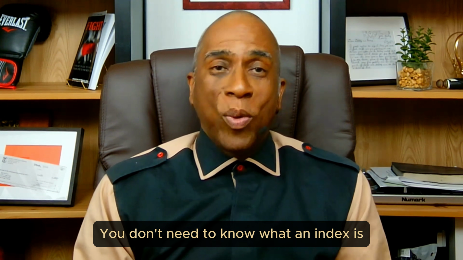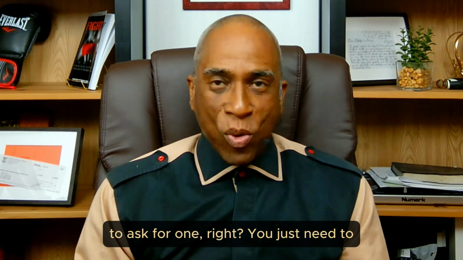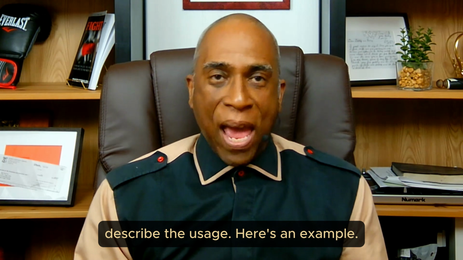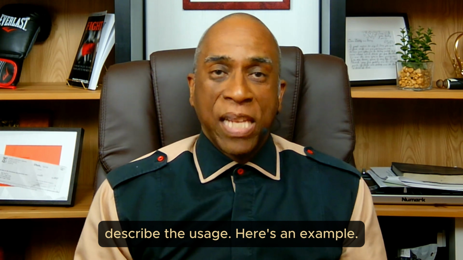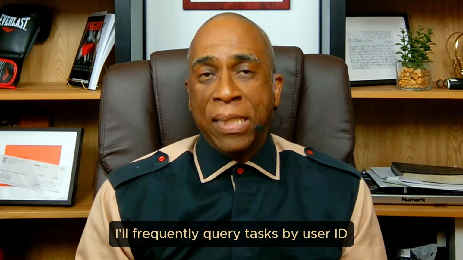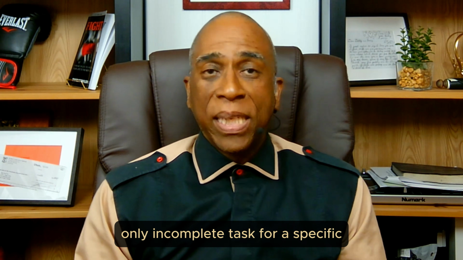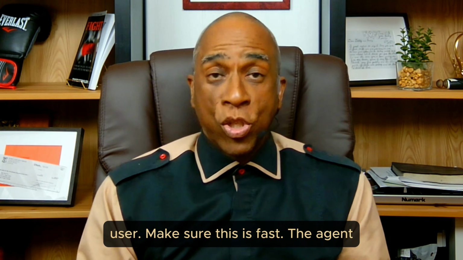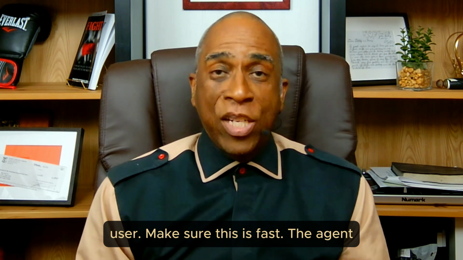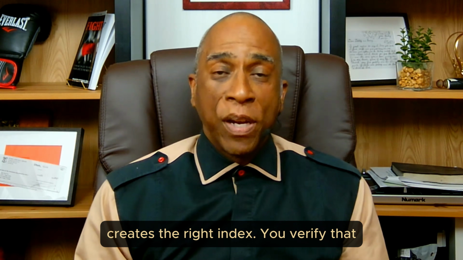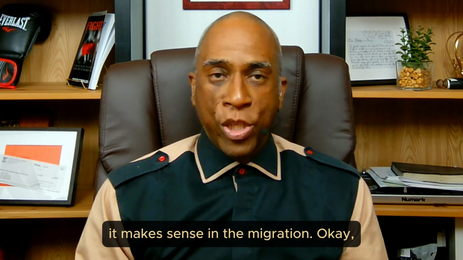You don't need to know what an index is to ask for one, right? You just need to describe the usage. Here's an example. I'll frequently query tasks by user ID and status together, usually showing only incomplete tasks for a specific user. Make sure this is fast. The agent creates the right index. You verify that it makes sense in the migration.